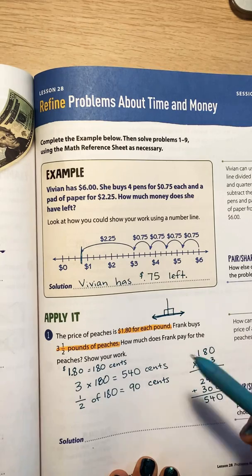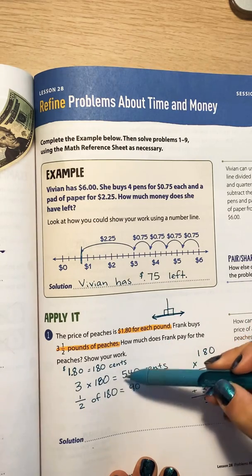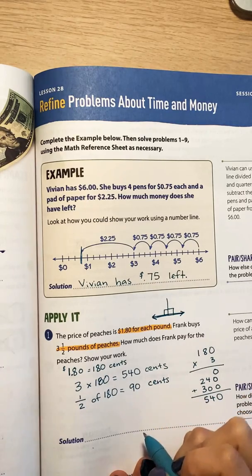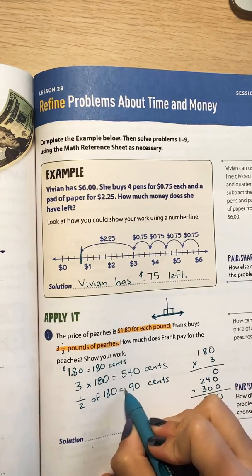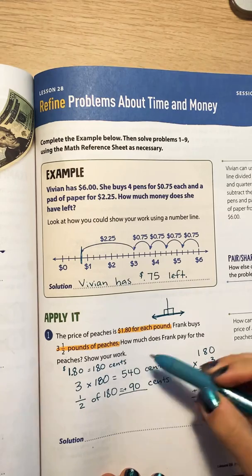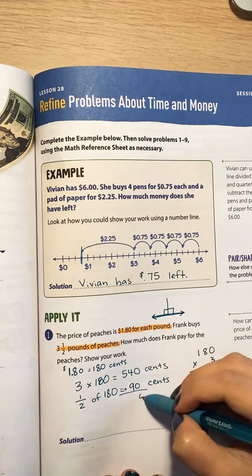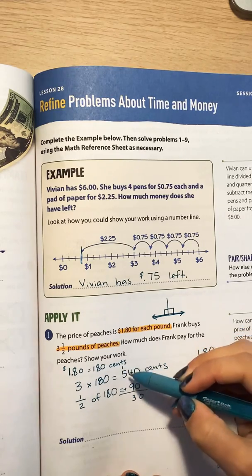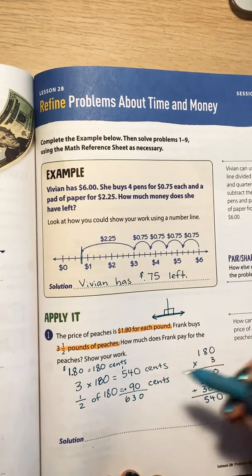Okay, now we need to combine those. So the 540 cents for the 3 pounds plus the half a pound for 90 cents. If I add those up, and they're pretty much stacked right there, so I'm just gonna add them right there. 0 plus 0 is 0. 9 plus 4 is 13. Regroup the 1. 1 plus 5 is 6.